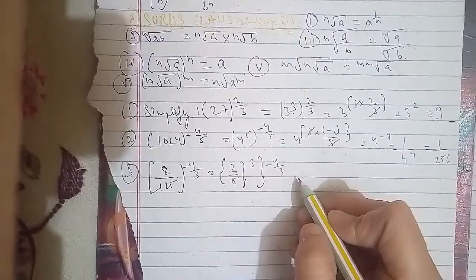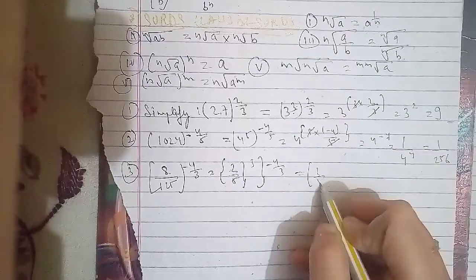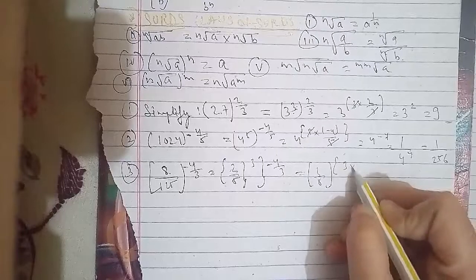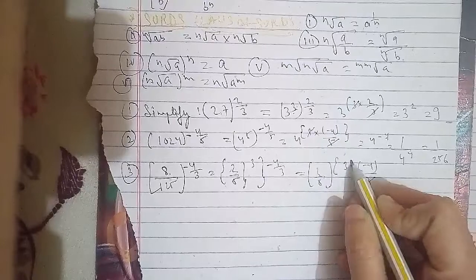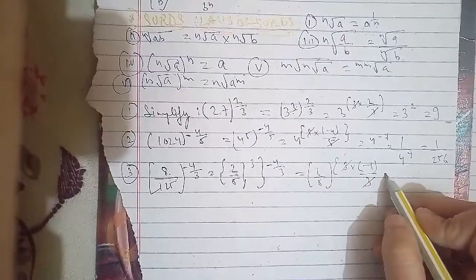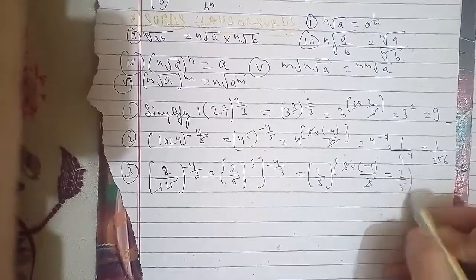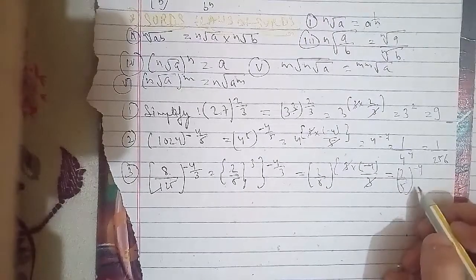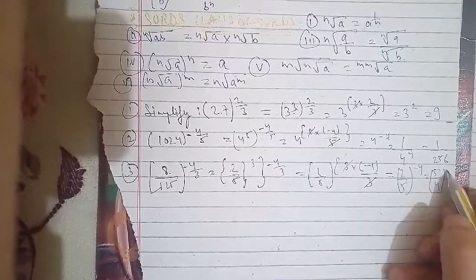When we take the reciprocal, we take it as the denominator. It will be 5 upon 2 power 4. So it will be 5 power 4 and 2 power 4. 5 5s are 25, 25 5s are 125, 125 5s are 625, upon 2 2s are 4, 4 2s are 8, 8 2s are 16. So 625 upon 16 will be the right answer to this question.